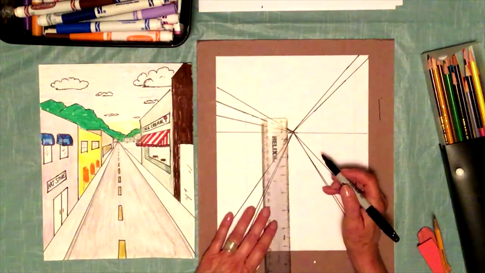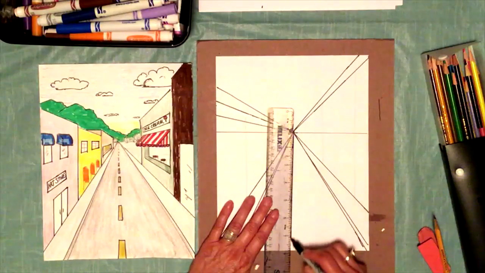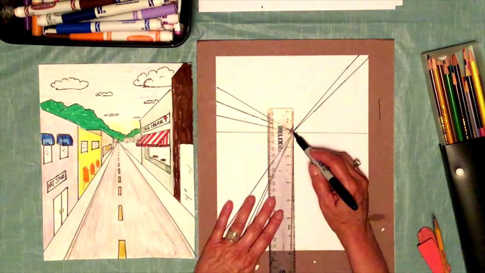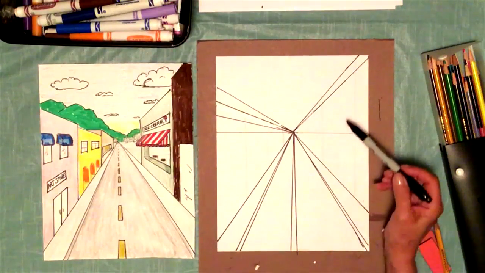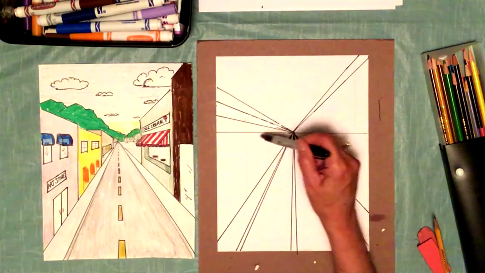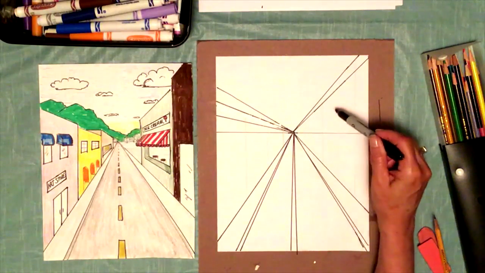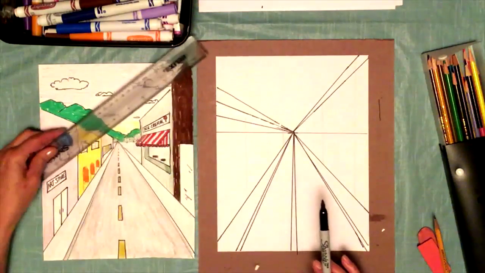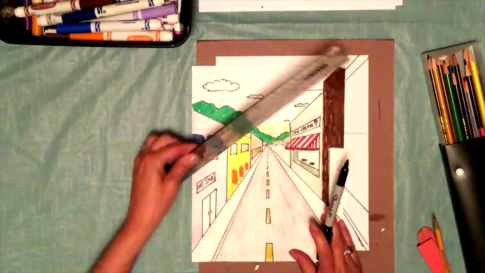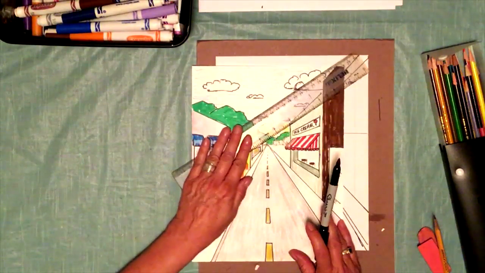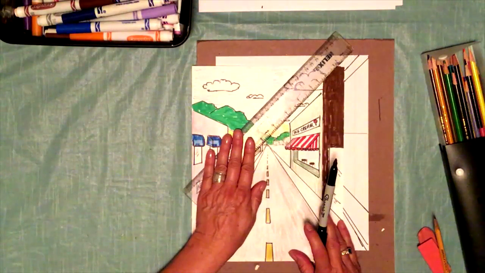Let's get started. Okay, I'm going to make these lines for my little, I don't know what those things in the middle of the road are called. And before you got here, I did the horizon line, I did the vanishing point, and then I went ahead, can you see how these line up to the tops of the buildings? There's my vanishing point. There's that building, and then I made the other one taller.